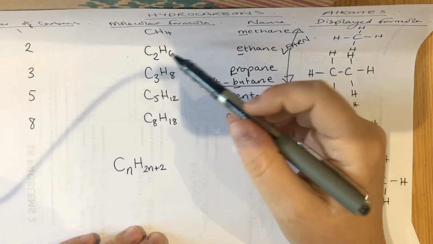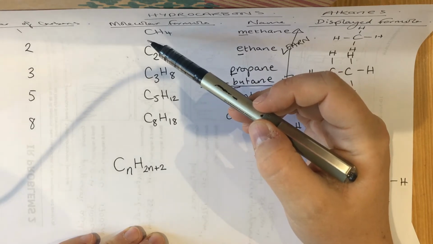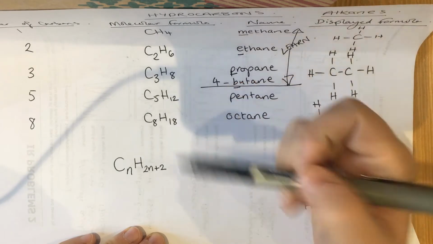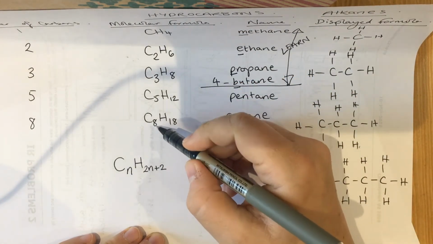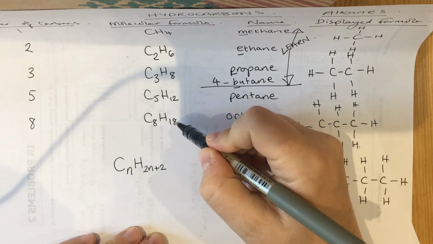So if you look at any of these, if we look at methane again, 1 carbon atom, so N equals 1. So 2 times 1 is 2, plus another 2 is 4. If we do it for octane, N is 8, so 8 carbon atoms. So 2 times 8 is 16, plus 2 is 18.